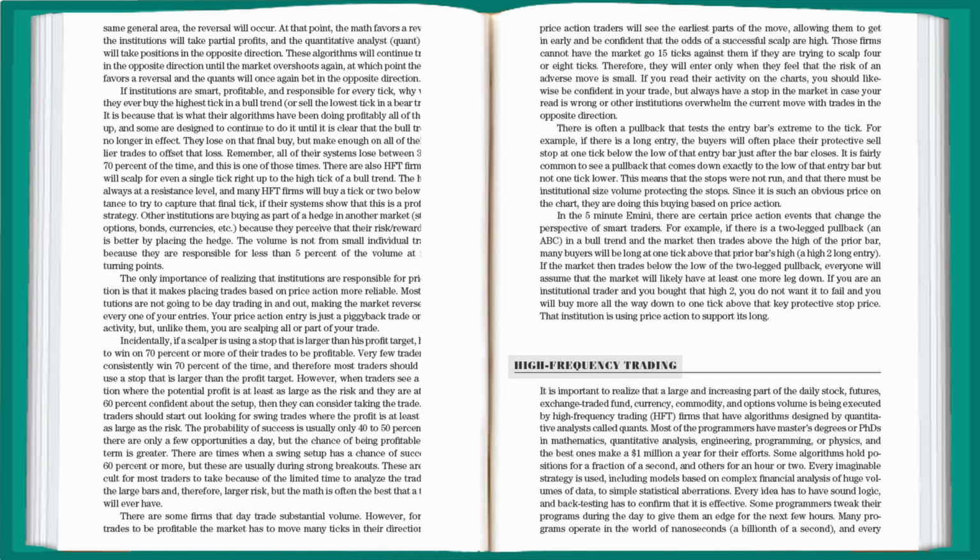The institutions will take partial profits, and the quantitative analyst, quant, firms will take positions in the opposite direction. These algorithms will continue trading in the opposite direction until the market overshoots again, at which point the math favors a reversal, and the quants will once again bet in the opposite direction.